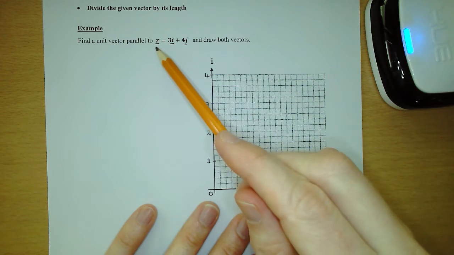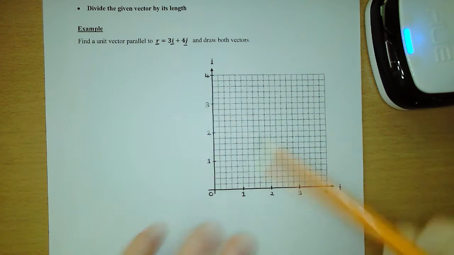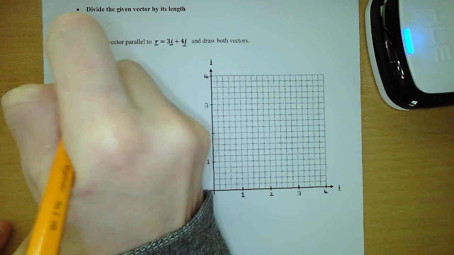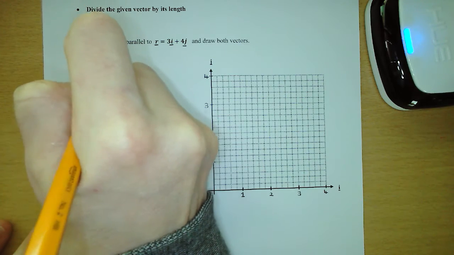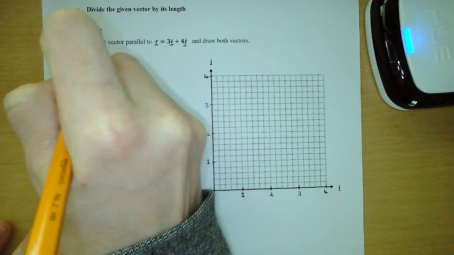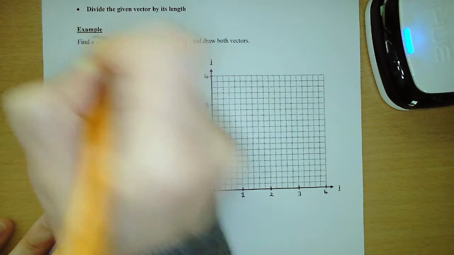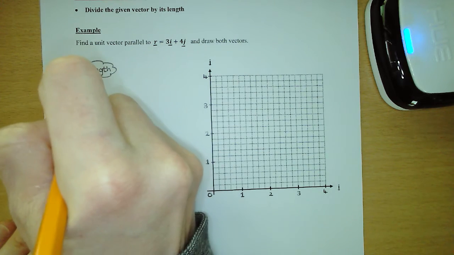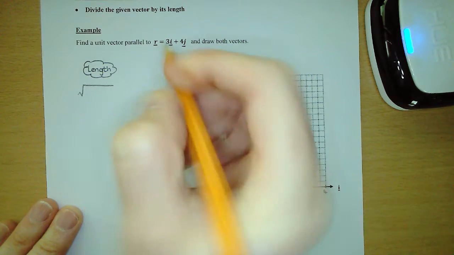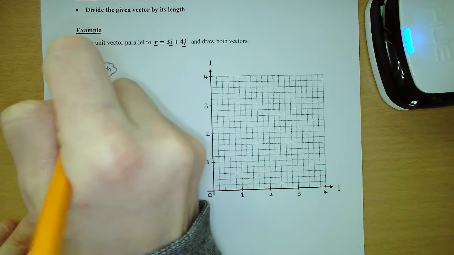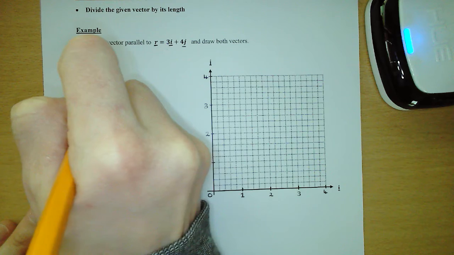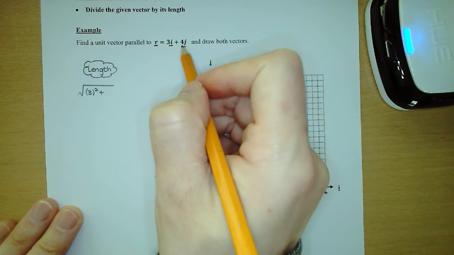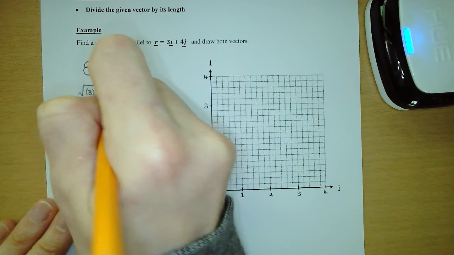So first thing we've got to do is get the length of r. So we're going to get its length, or its magnitude. And remember, to get the magnitude of a vector, you take the square root of the i component squared plus the j component squared.